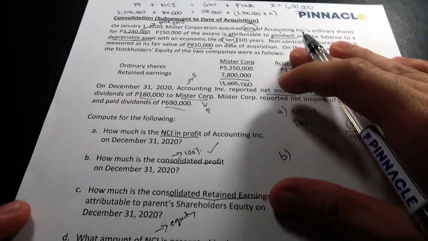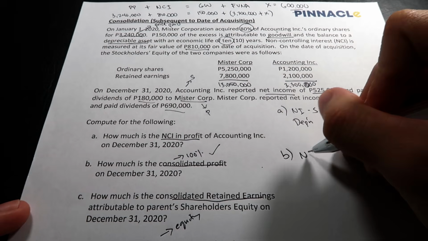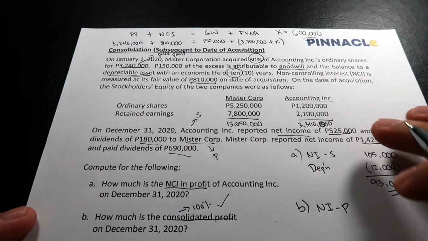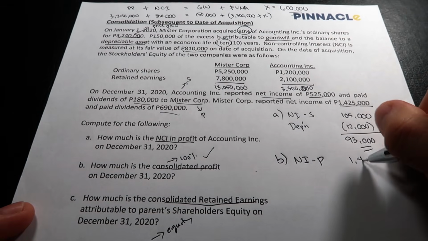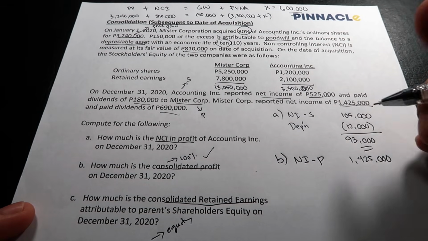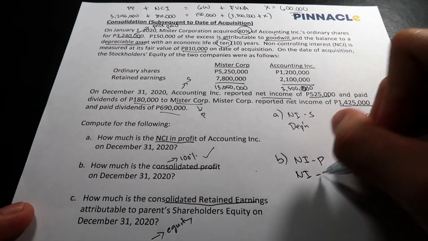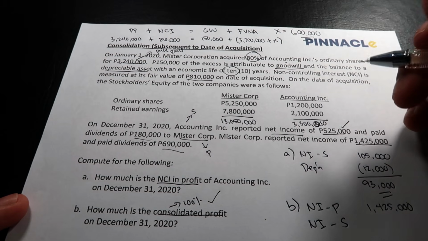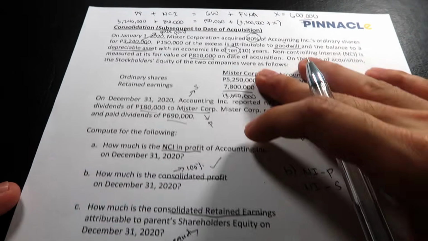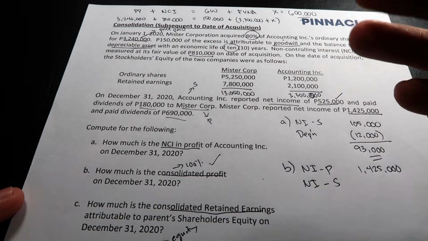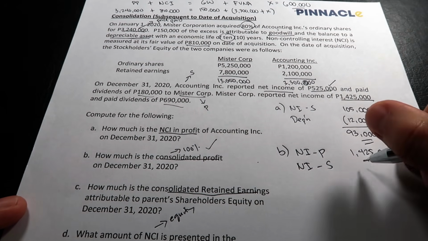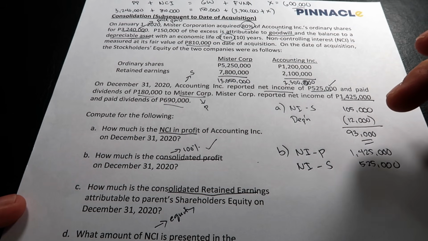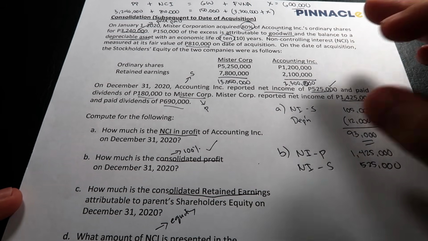Let's compute consolidated profit. Let's start with the net income of the parent. How much again? It's 1,425,000. Okay, 1,425,000. Net income of the sub, how much is that? 525,000. Is it 80% or 100%? 100%. When you say consolidated profit, again, 100%. Say it again because it's important, okay? 100%, 525,000.